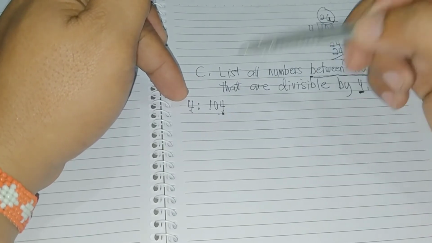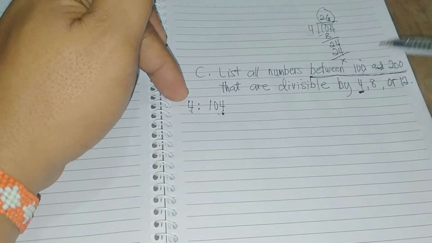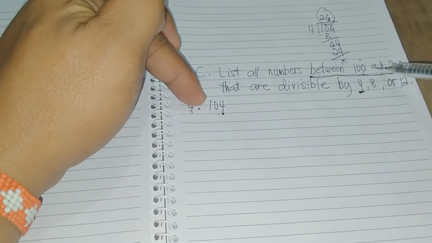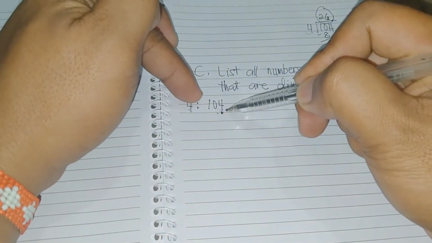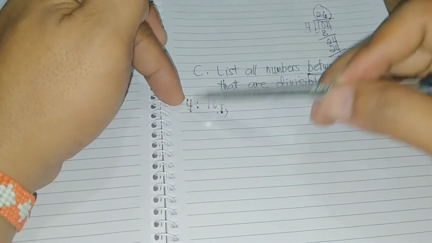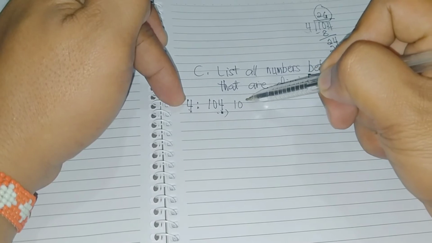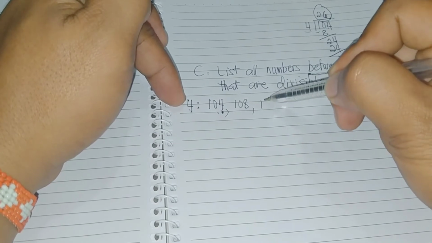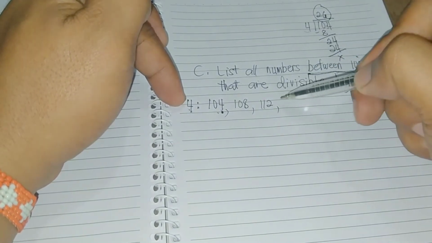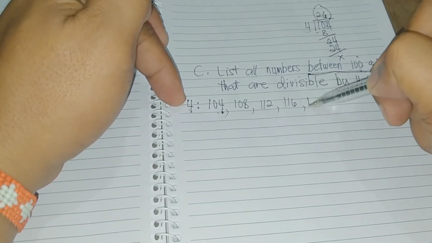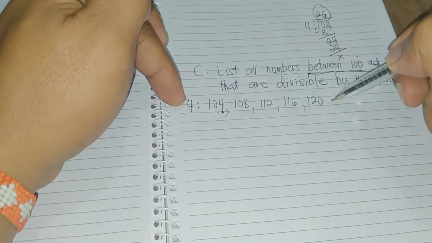So let's begin with 104, and it says here we will list all numbers between 100 and 200. So from 104 we will just add 4 again and again. So the next number is 108. 108 plus 4 is 112. 112 plus 4 is 116. 116 plus 4 is 120, and so on.